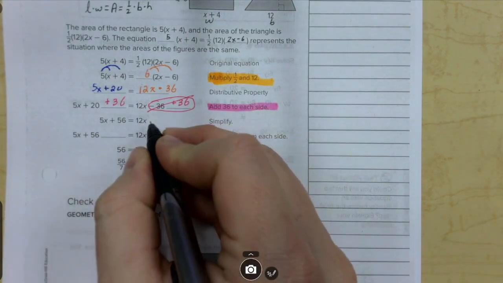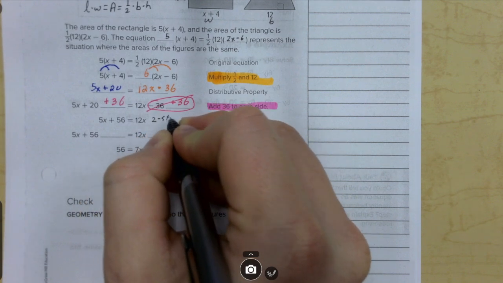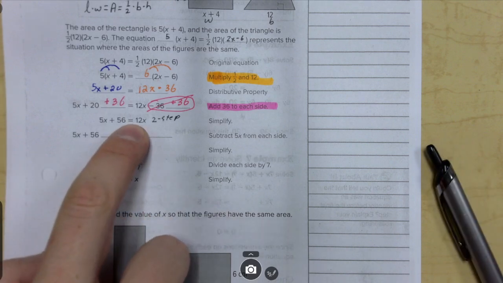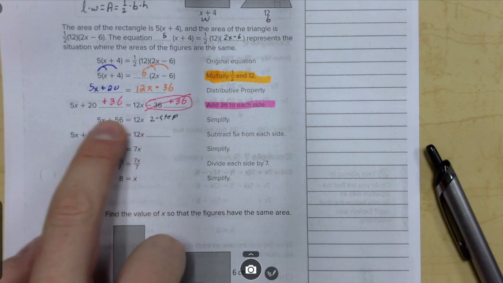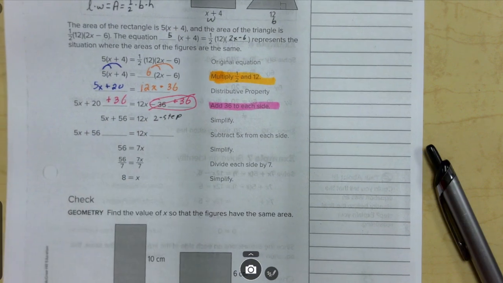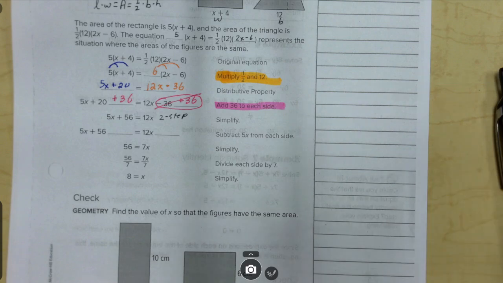Please note that from right here, this is a two-step. Move it over and divide. So now we're going to get rid of this 5x.